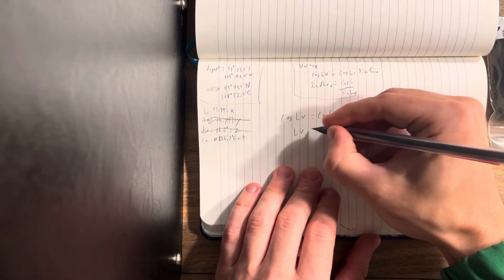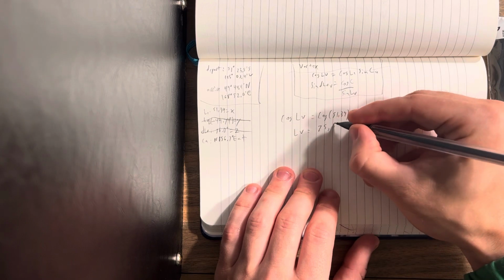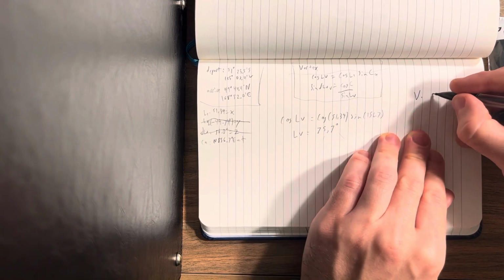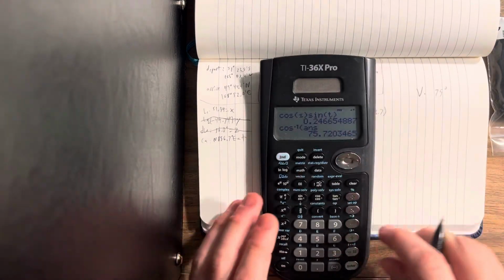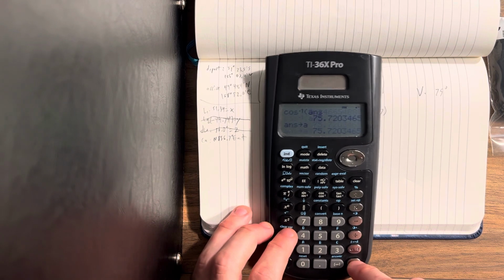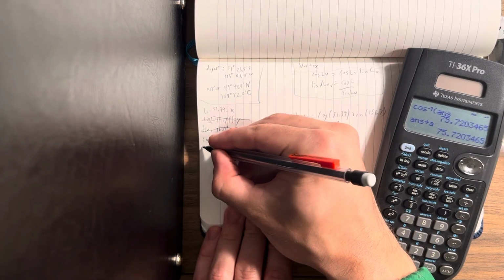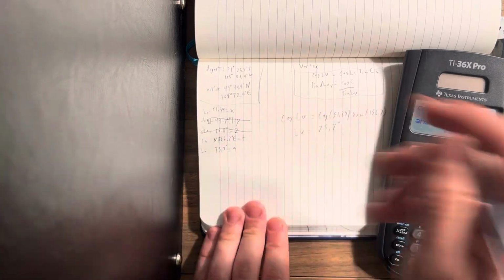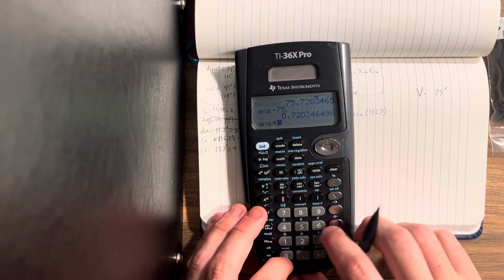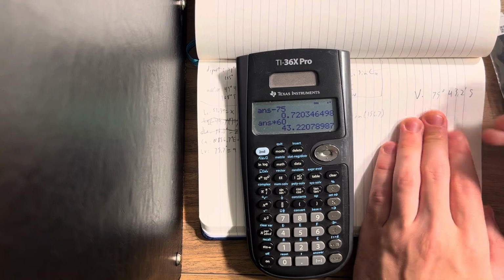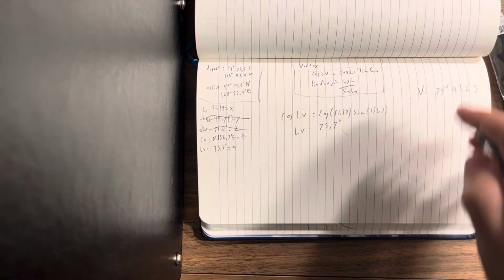So the latitude of the vertex is equal to 75.7 degrees. We have to break that up. First we'll store this as A. So LV is 75.7 degrees, which is equal to A. And then we're going to do minus 75 times 60, which gives 75 degrees, 43.2 minutes south. That's the latitude of our vertex.